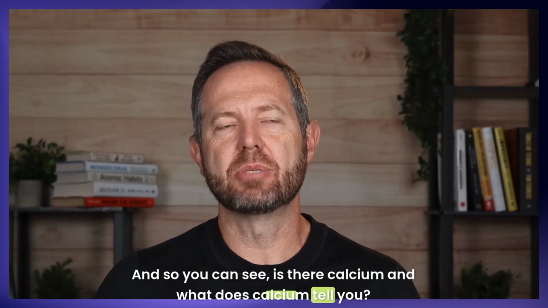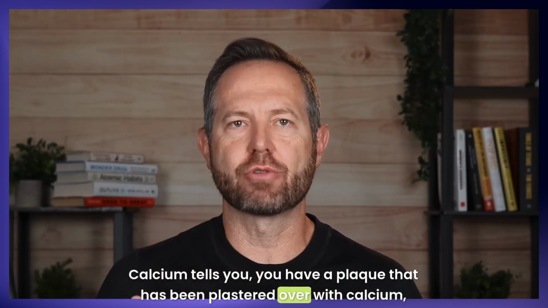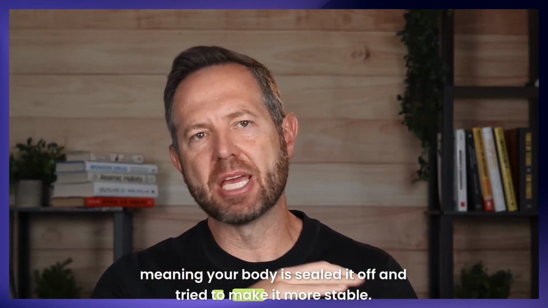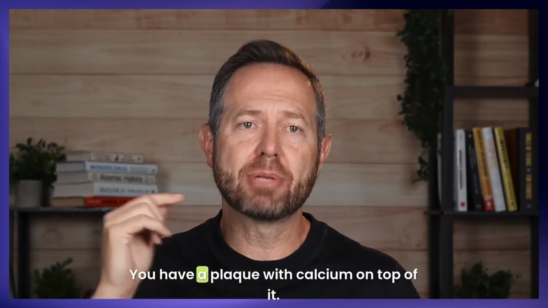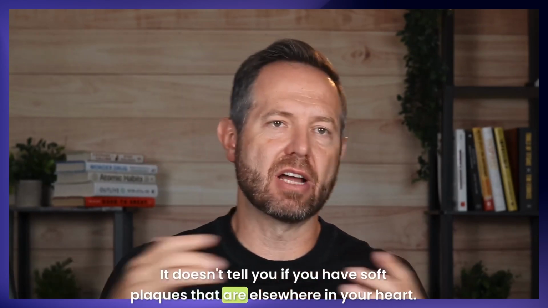And what does calcium tell you? Calcium tells you you have a plaque that has been plastered over with calcium, meaning your body has sealed it off and tried to make it more stable. Now, that's all it tells you. You have a plaque with calcium on top of it. It doesn't tell you if you have soft plaques that are elsewhere in your heart.